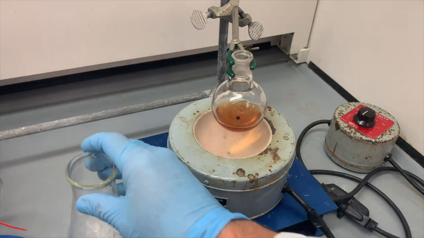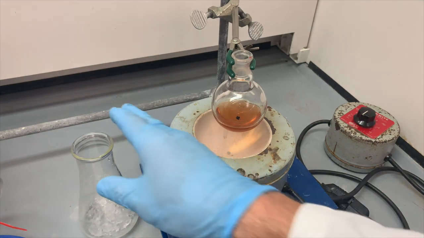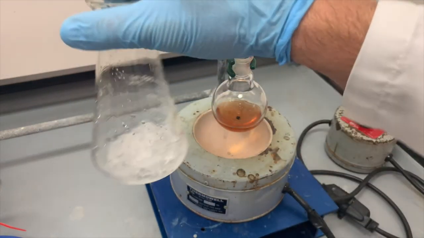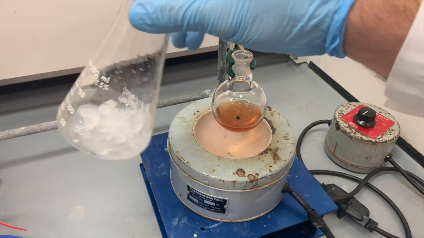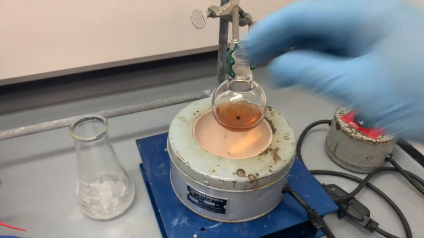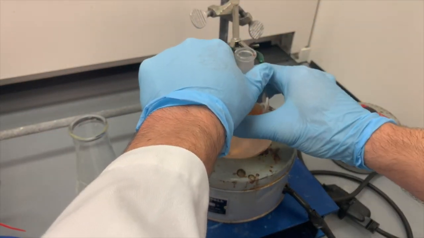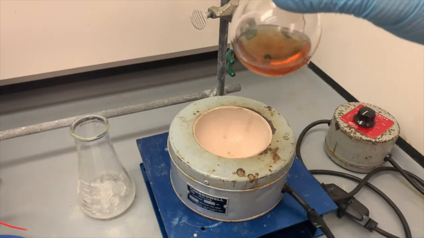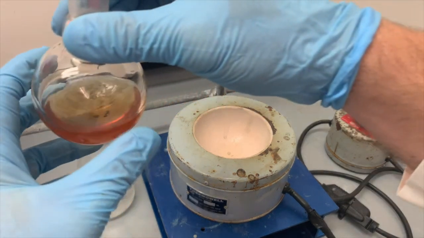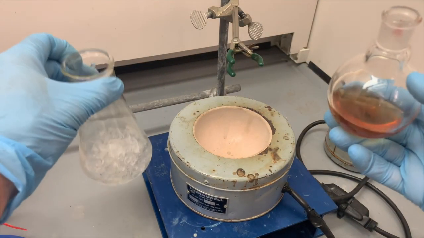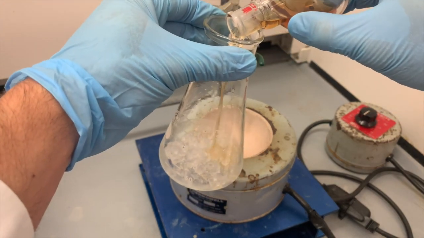At this point now, we are ready to collect our product from this reaction. Over here, I have a 250 milliliter Erlenmeyer flask that has 25 grams of ice. So that's just ice. And we're going to add this mixture, this ethanol solution, which has our product, as well as some other things. We're going to carefully add this to our Erlenmeyer flask.